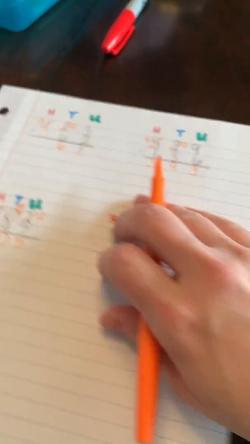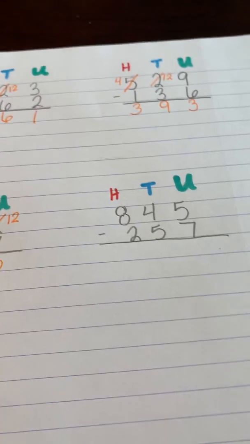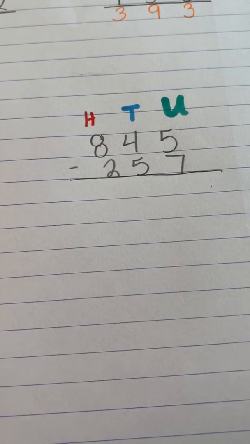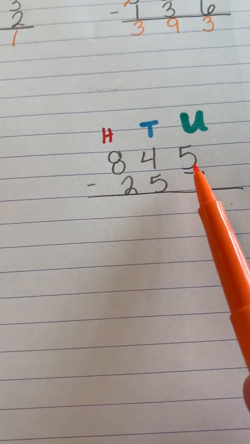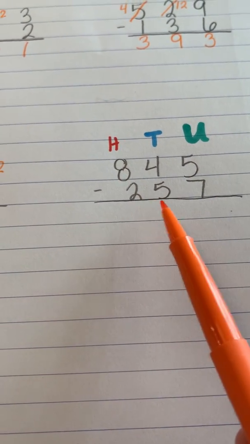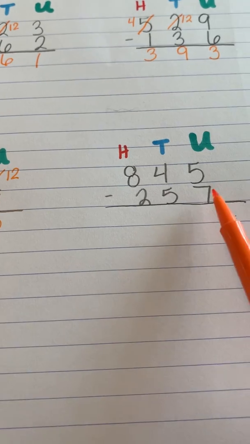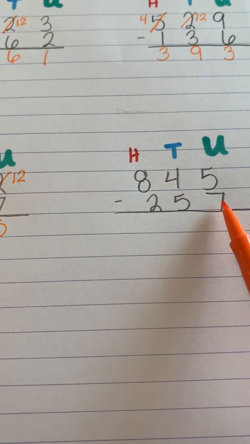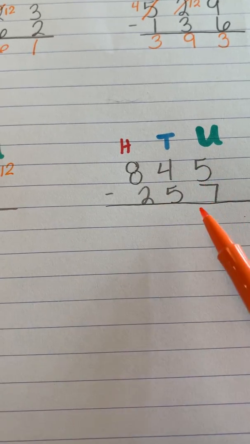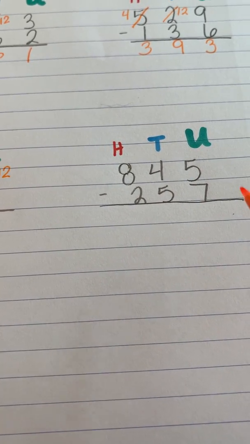Okay, now that we've used the stamp game to solve 3 of these problems, I'm going to do the last one, just talking through and doing it abstractly in my head without the stamps to help us. We have 845 minus 257. Starting with units, we need to subtract 7. But 5 is less than 7, so I can't subtract.